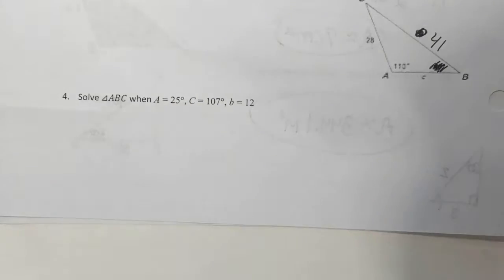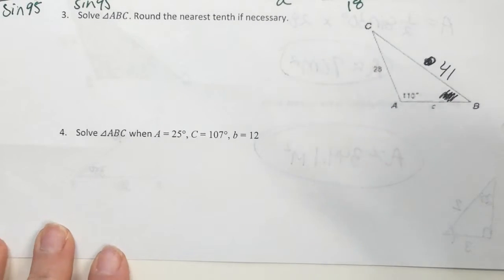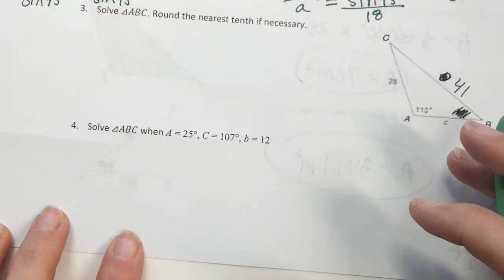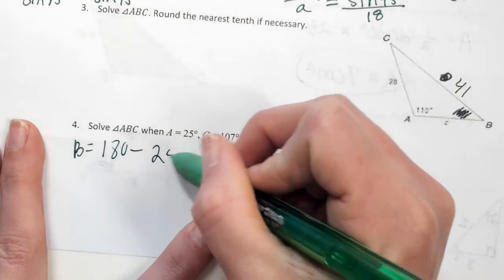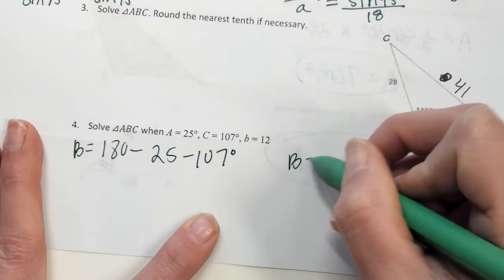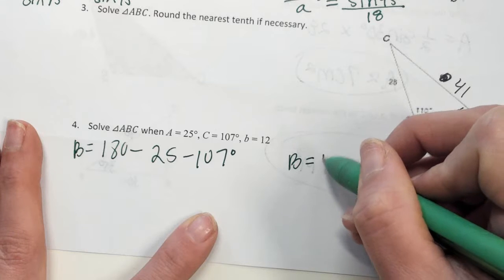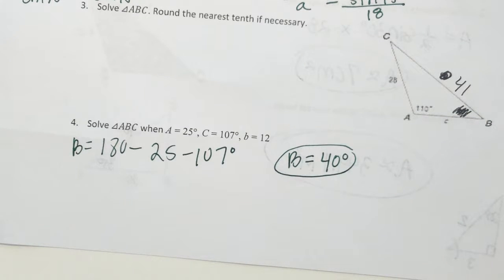Amber, what did you start off by finding on number 4? I found... Very good. So B would be 180 minus 25 minus 107, right? So B is what? Good. 107 plus 25. Jayla, get your notes out. Just get out a blank sheet of paper.